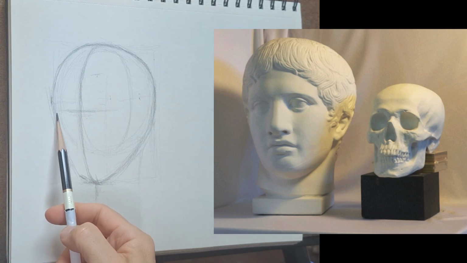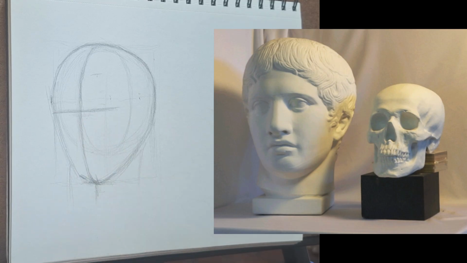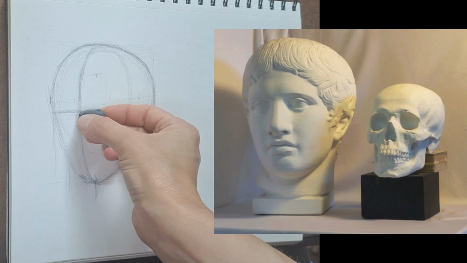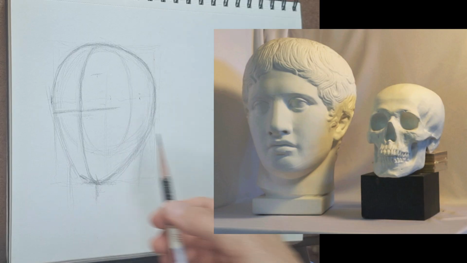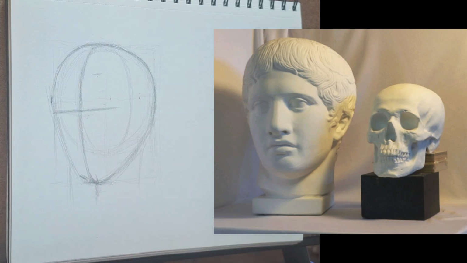So I am tilting my line a little downward this way and a little upward this way. So far it's a straight line, okay? So far we're figuring out proportions. Once you get more experience, you can start curving it already, but for now, just go with a straight line. So here's the center for the eyes.